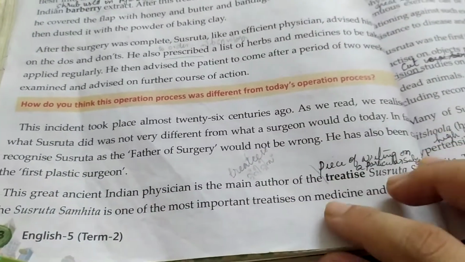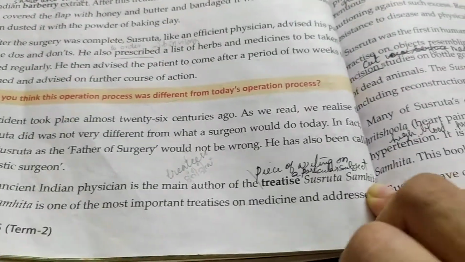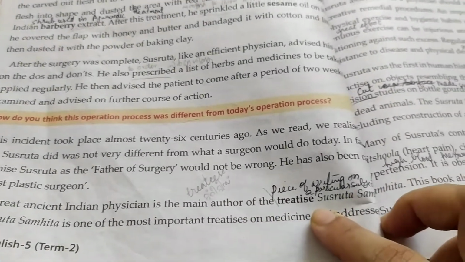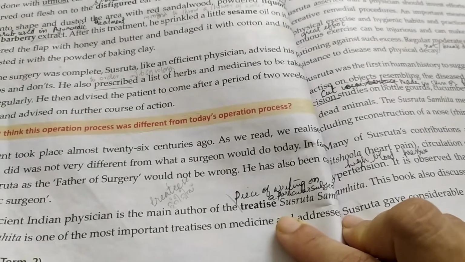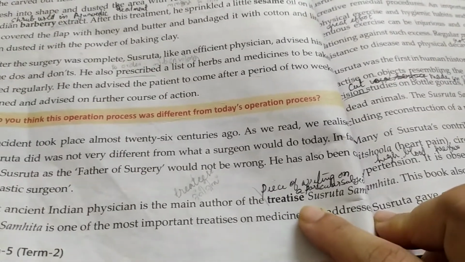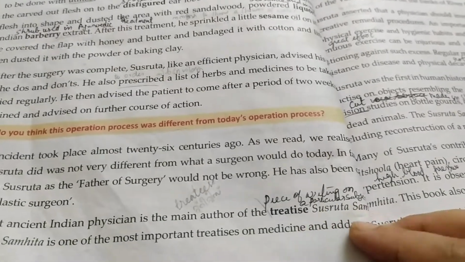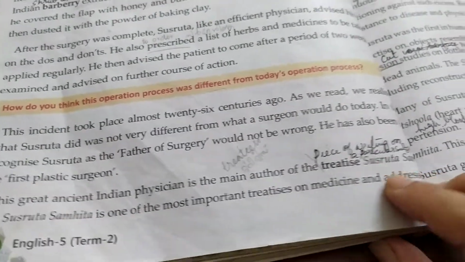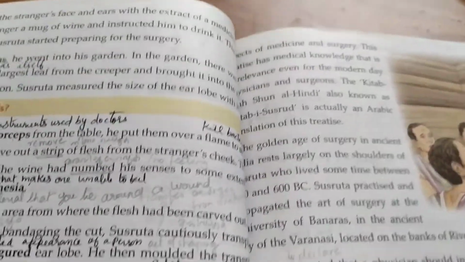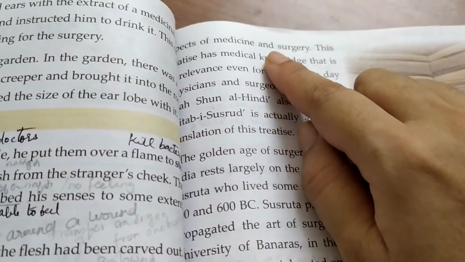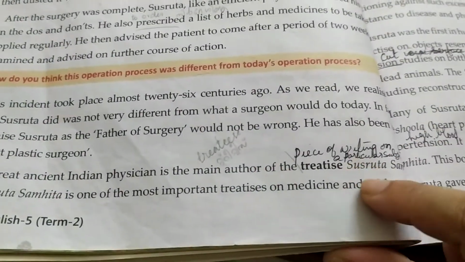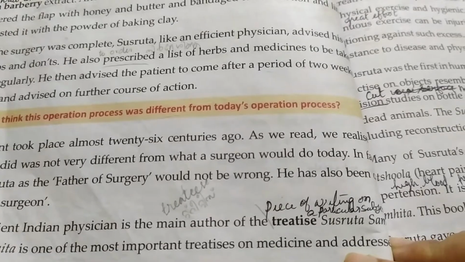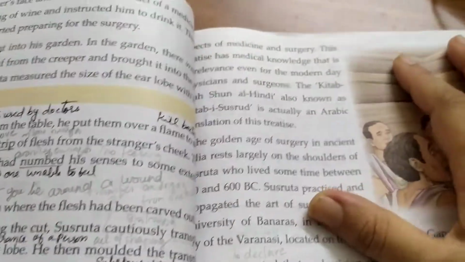This great ancient Indian physician is the main author of the treatise Susruta Samhita. What is a treatise? A piece of writing on a particular subject is called a treatise, and the treatise which Susruta wrote is called Susruta Samhita. The Susruta Samhita is one of the most important treatises on medicine and addresses all the aspects of medicine and surgery. So what is written in Susruta Samhita? All the things related to medicine and surgery.